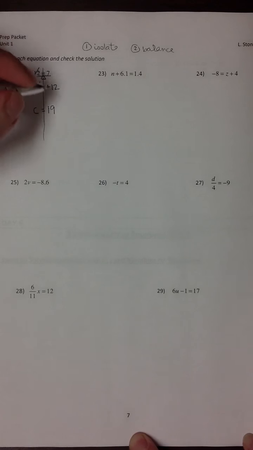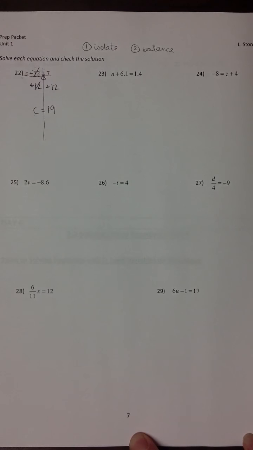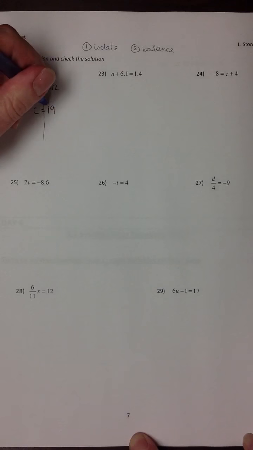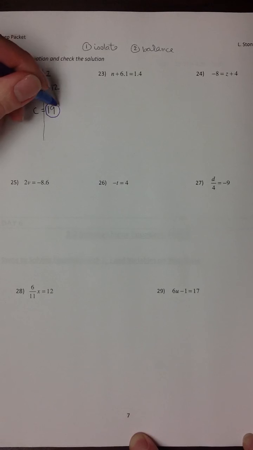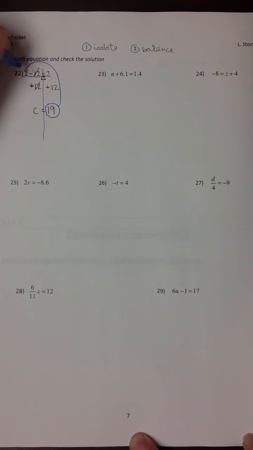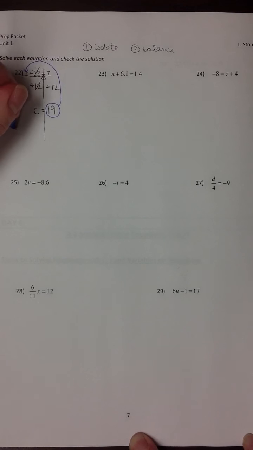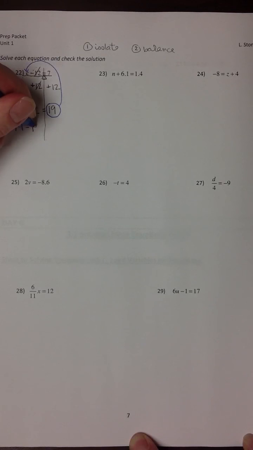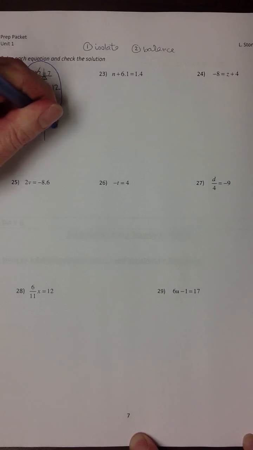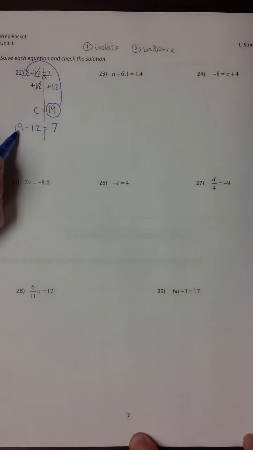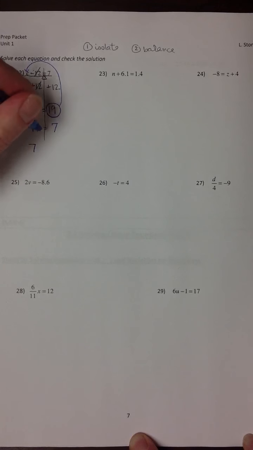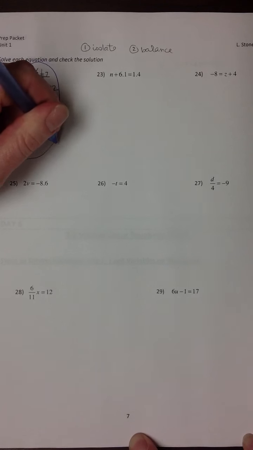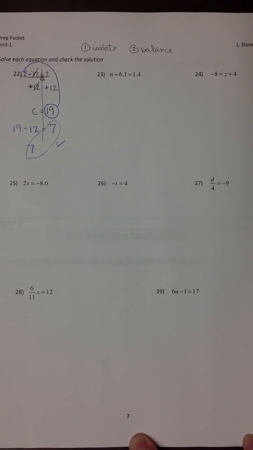Then you want to check your answer and make sure that that works. The way that we do that is to take this 19 and substitute it back into our original equation where we used to have a c. So we're going to have 19 minus 12 on the left side and 7 on the right side. And since 19 minus 12 is 7, our solution checks out.